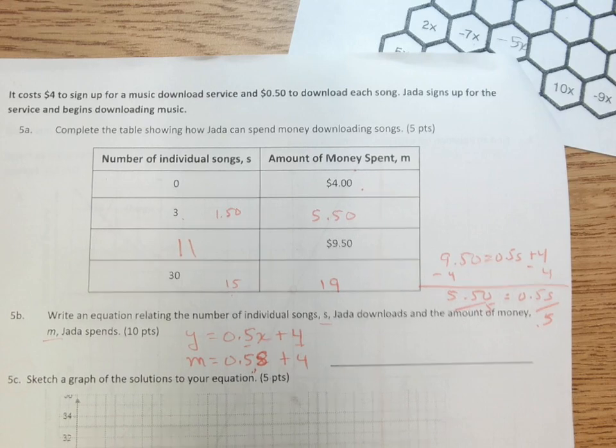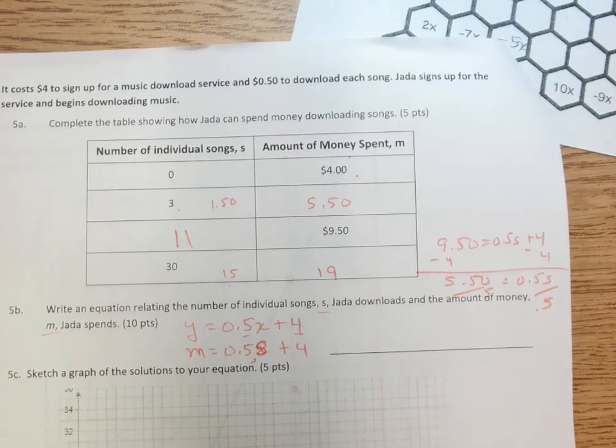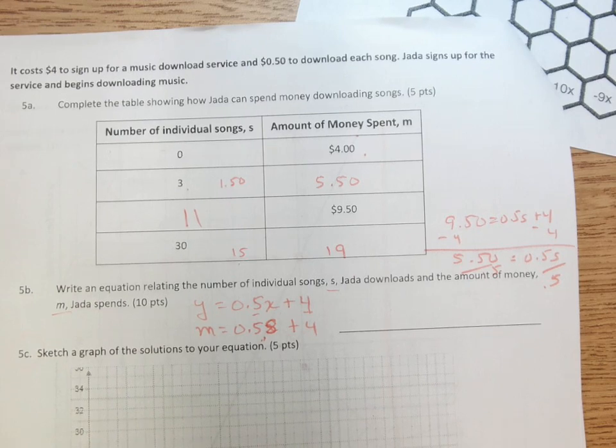All right, so these are my two equations, and then it says to sketch a graph. So I know I start at $4, and I know my slope is 50 cents, so this is $1. So if it's 50 cents, this is $5, so $5 would take me to 2 songs, and then $6 would take me to 4 songs, is that right?